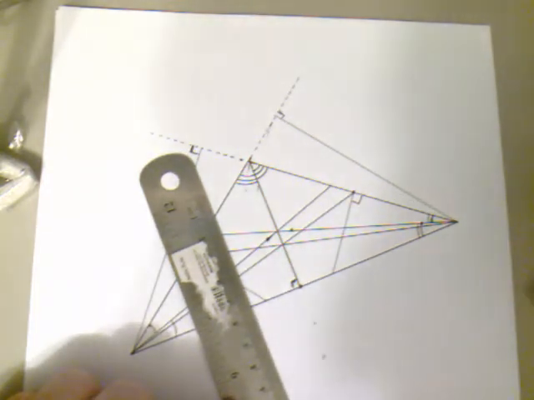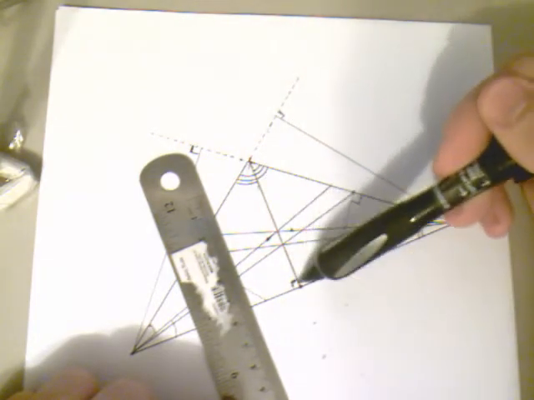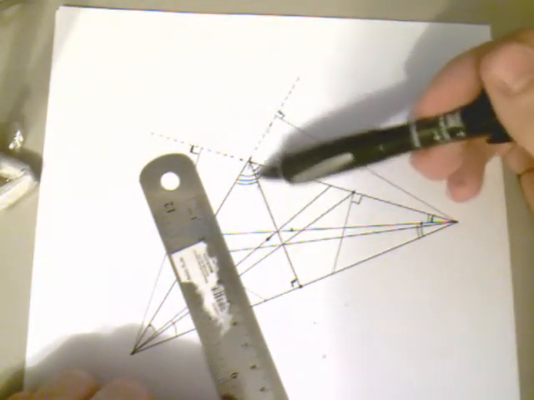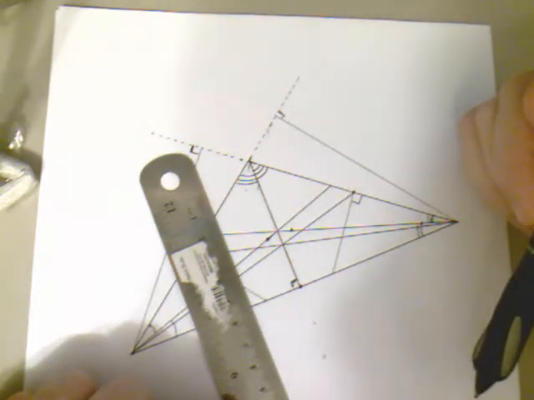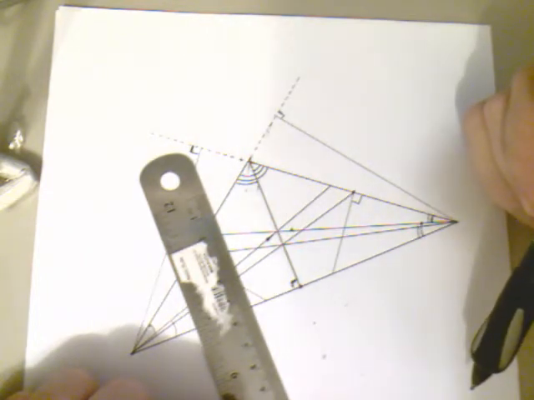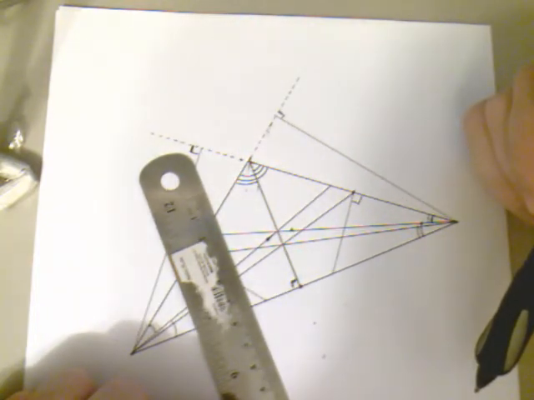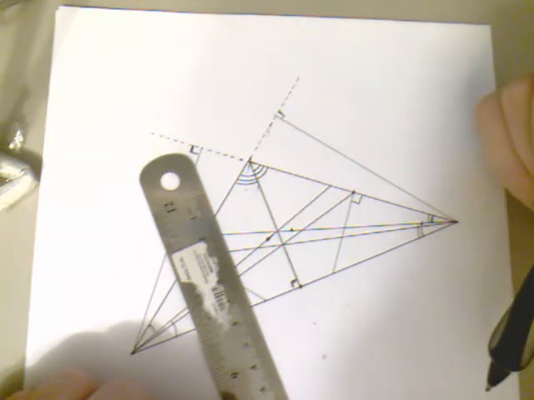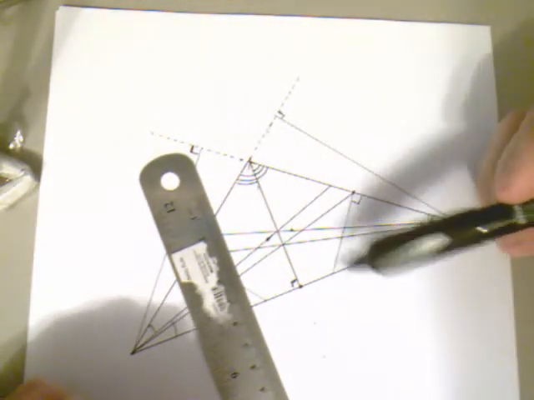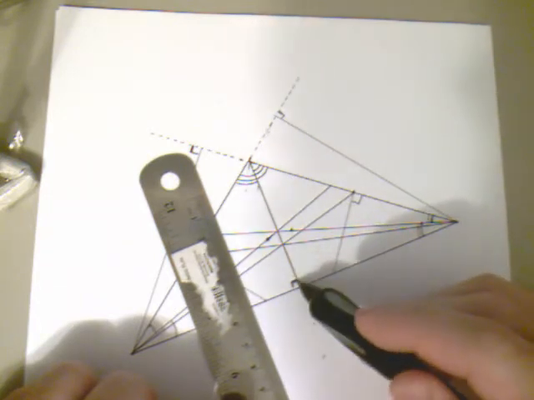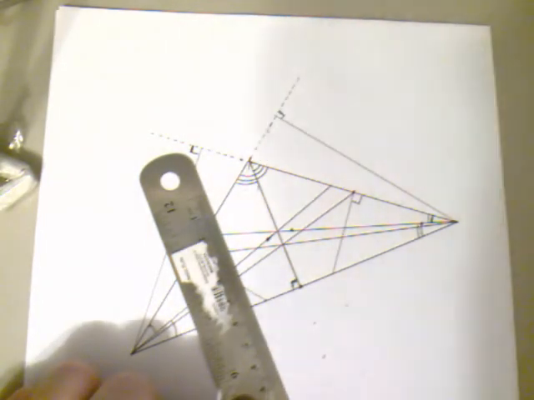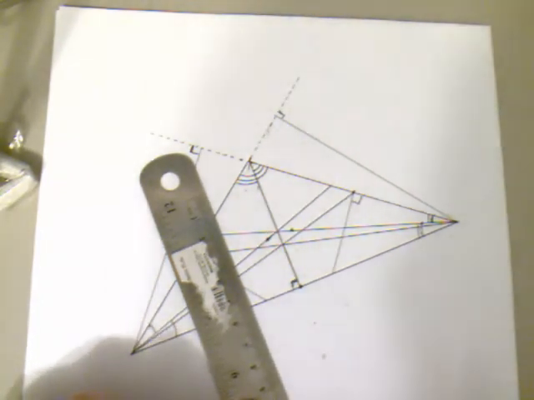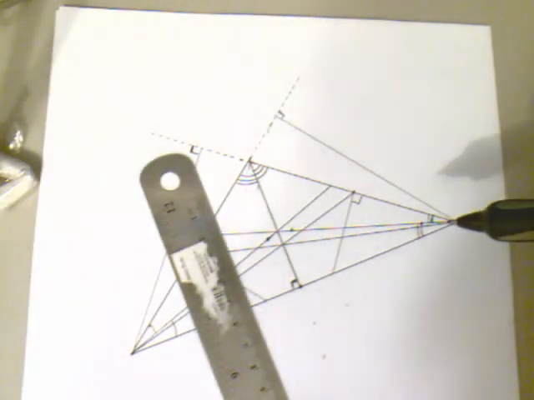Sure we do. It's also this segment. Now, how did I know that? Somebody tell me. The way we know is because it's already perpendicular and it goes from this side to this vertex. So we've now filled in all of our altitudes.